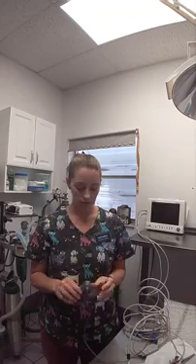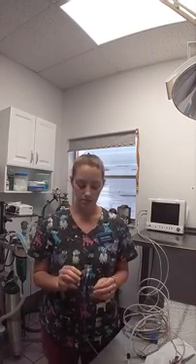I'm going to be demonstrating and talking a little bit about our monitoring devices that we use for anesthetized patients. One of them is the pulse oximeter. It measures the oxygen saturation of the hemoglobin. So it calculates the difference between the oxygenated and deoxygenated hemoglobin based on the absorption of the light.